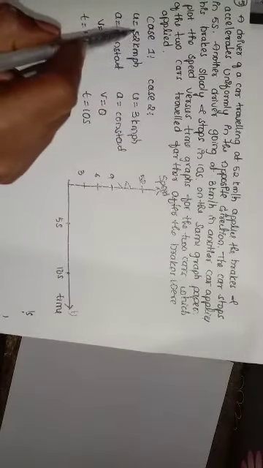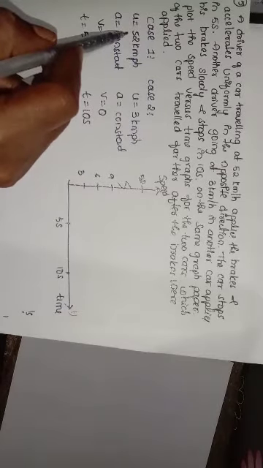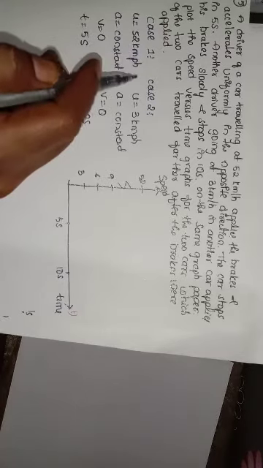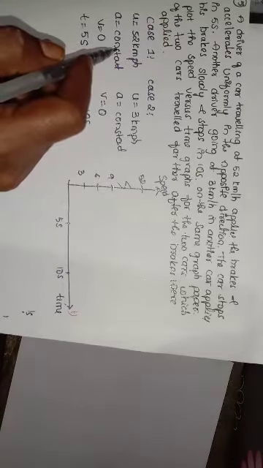let us consider case 1 and case 2. In case 1, he is already traveling with a speed of 52 kilometers per hour, meaning initial speed is equal to 52 kilometers per hour and acceleration is constant.